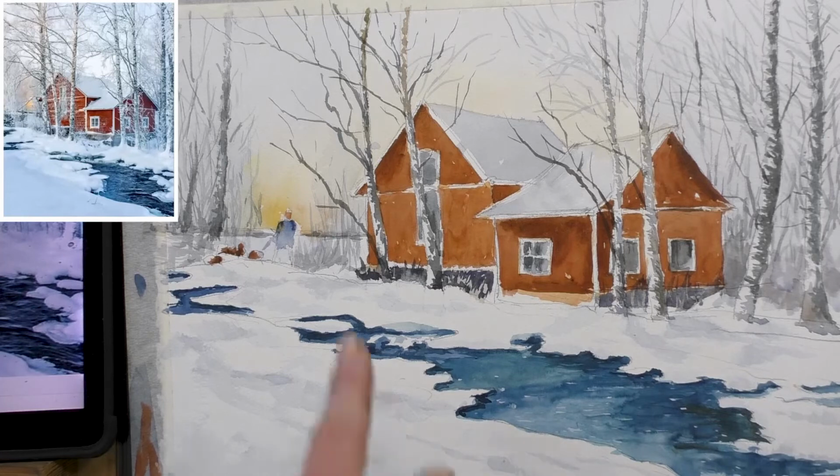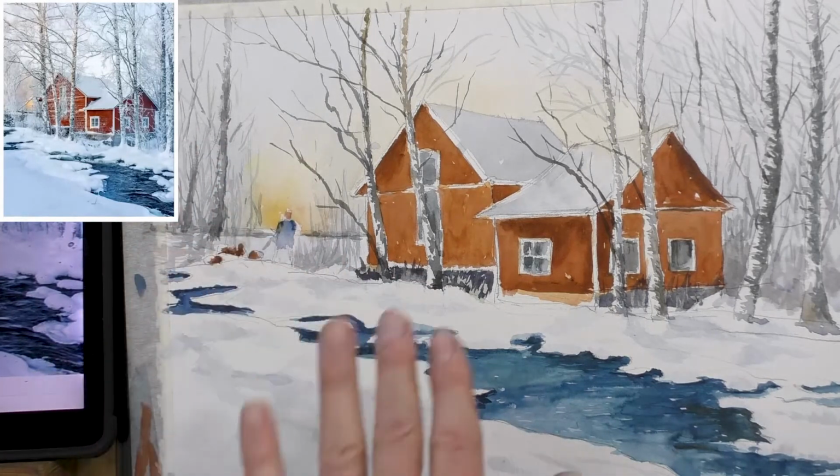This is the subject. Although we have a figure here, the figure is not the subject. Okay.